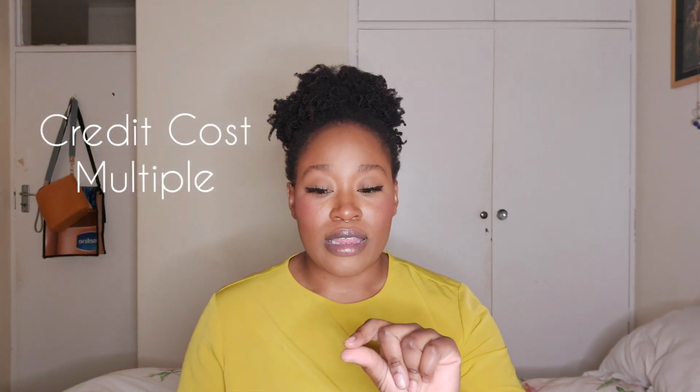But there's a term where they show you, at the end of this loan, the ratio of what you have paid to the actual loan that you took out. When I took out a 20-year loan, that ratio was 2.5. So that means if I took out a loan of 100,000 rand, by the time I paid it off, I would have paid 250,000 rand to the bank.